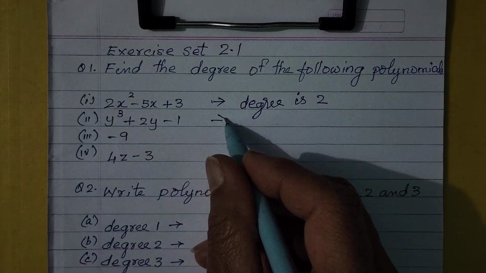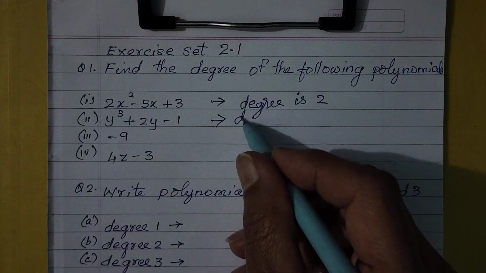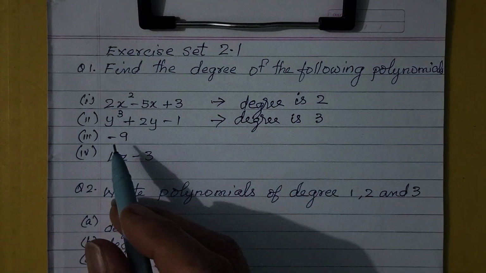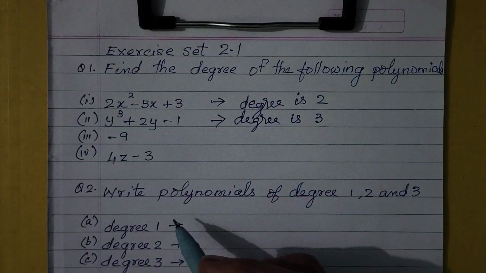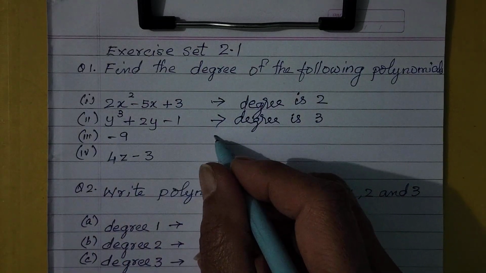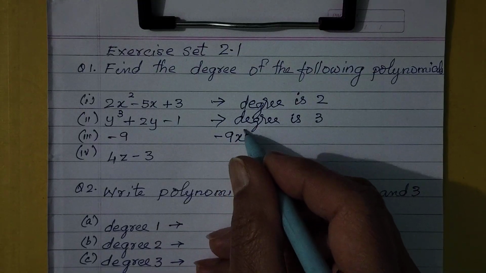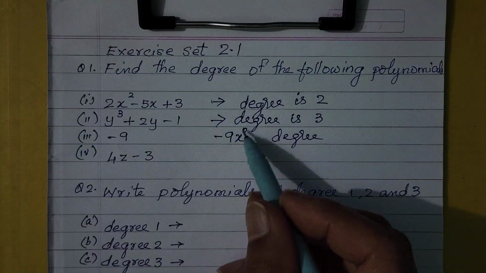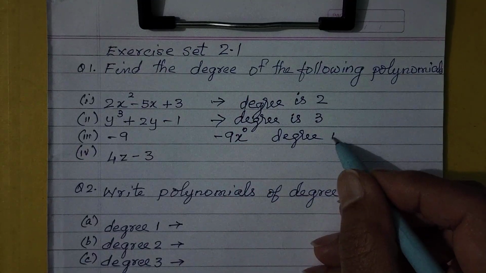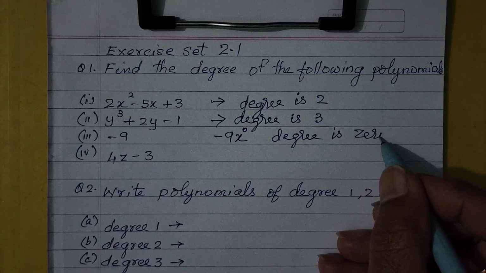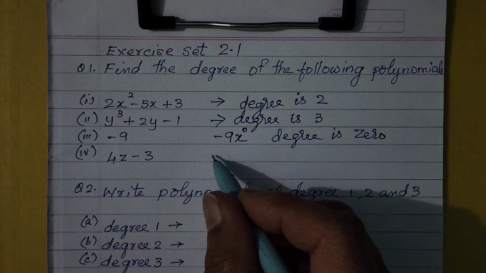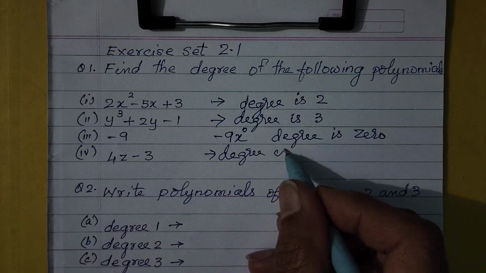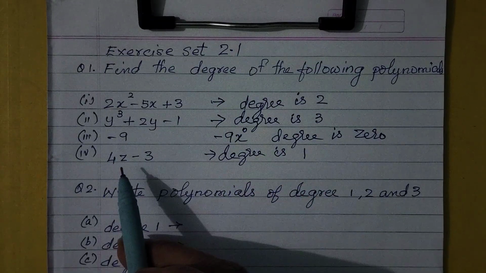In this case, the degree is 3. Highest power. Degree is 3. Here, in this case, the degree is 0 because we can write it as minus 9 x raised to 0. x raised to 0 means what? 1. So the degree is 0. Here the degree is 1. In this case, degree is 1 because the power of z is 1.